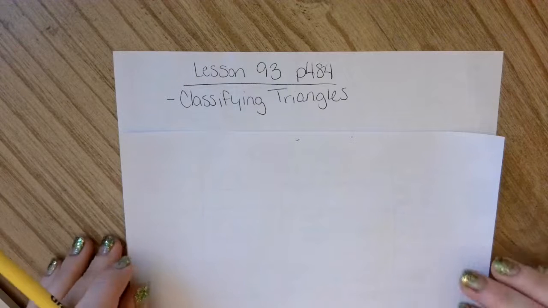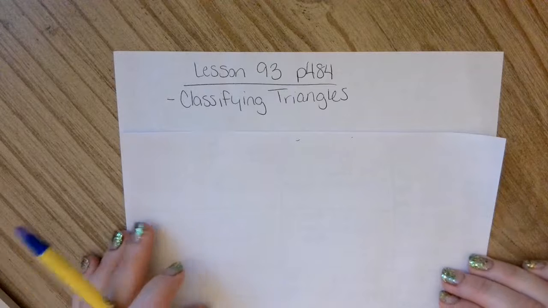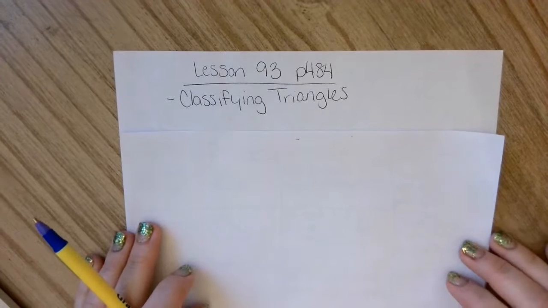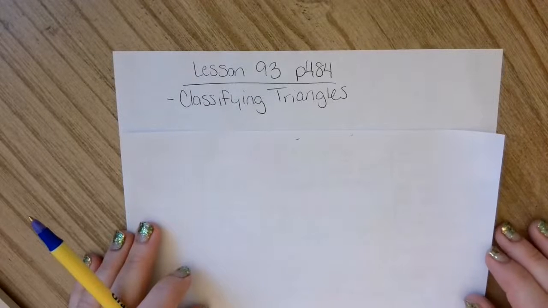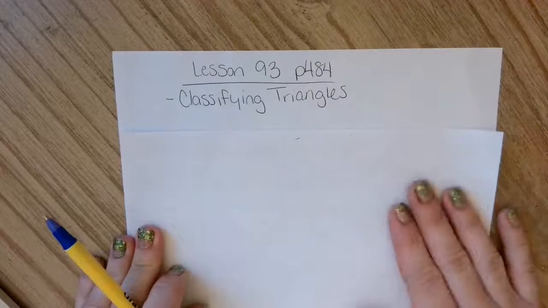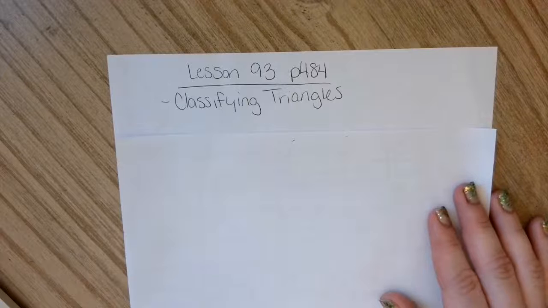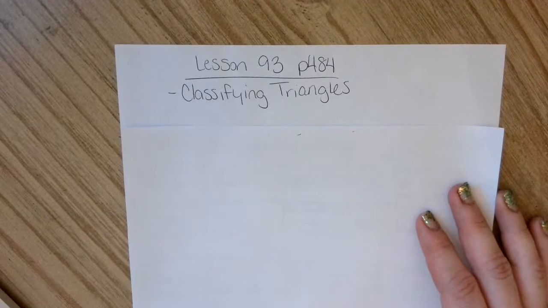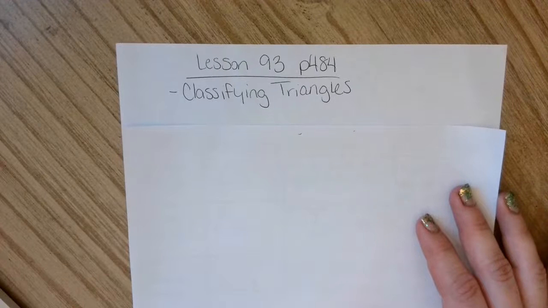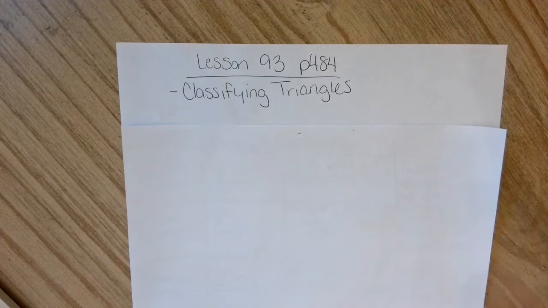Today we are doing lesson 93. It's on page 484 of your math book, and today's topic, we are talking about triangles, because there are three different types of triangles that we need to be familiar with, and this will come in handy especially when we're trying to figure out perimeter and sometimes even area.